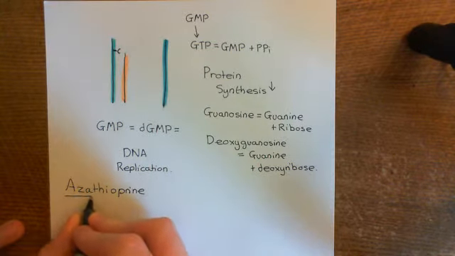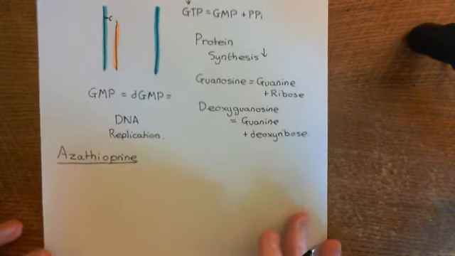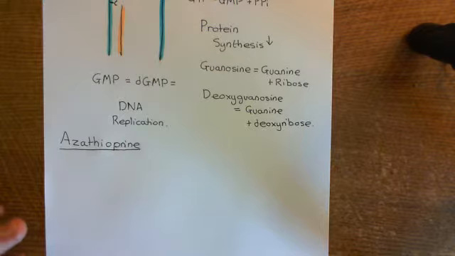This drug is again going to stop the synthesis of guanine nucleotides of both the RNA type and the DNA type, but it's also going to do something slightly extra. It's also going to stop the synthesis of adenine nucleotides as well. Now, adenine and guanine have a very similar structure. They're both purine organic bases. So azathioprine stops the synthesis of the purine organic bases, is what you would say.